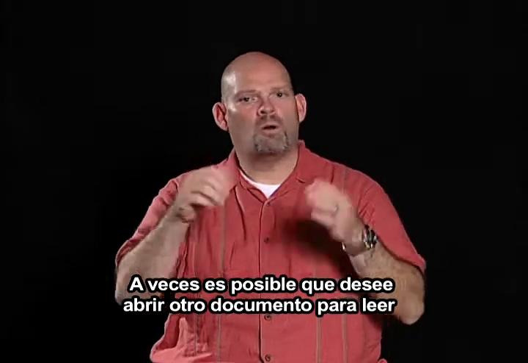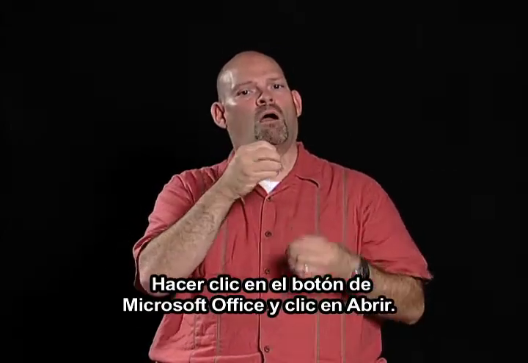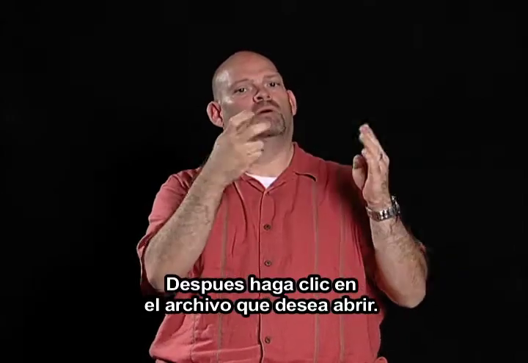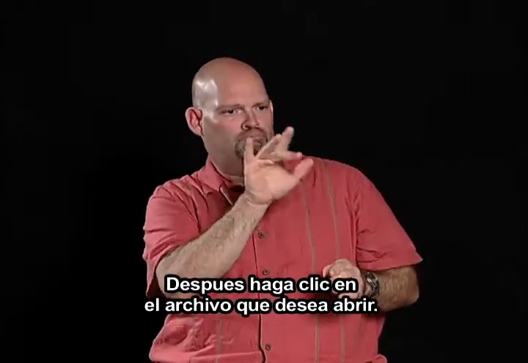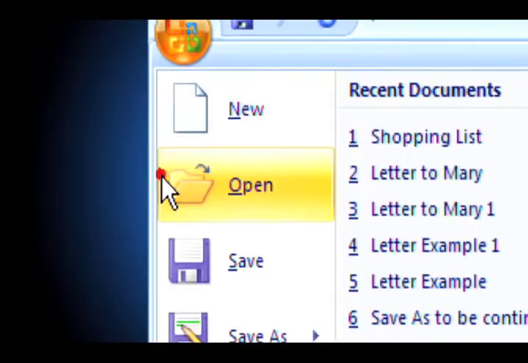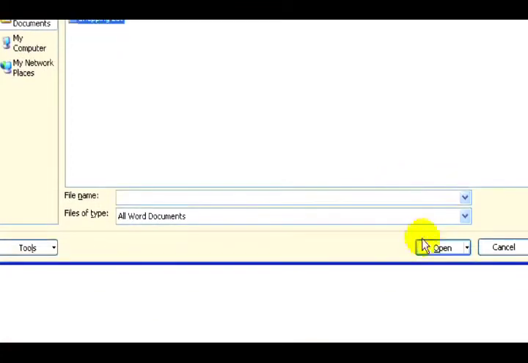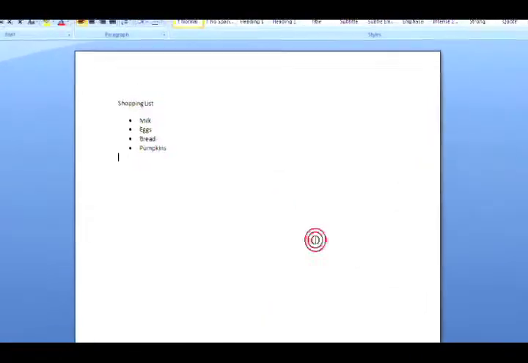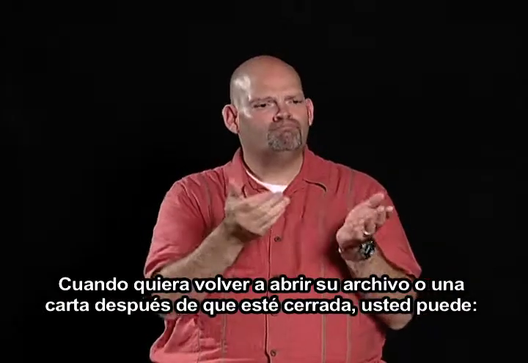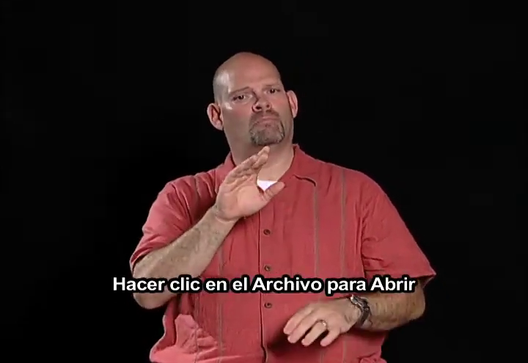Sometimes you may want to open another document or read or change something while you are working on your current document. To open another document, you will need to click on the Microsoft Office button, then click Open, then click the file that you wish to open. When you want to reopen your file or letter after closed, you can click on My Computer, click on My Documents, click on the file to open.